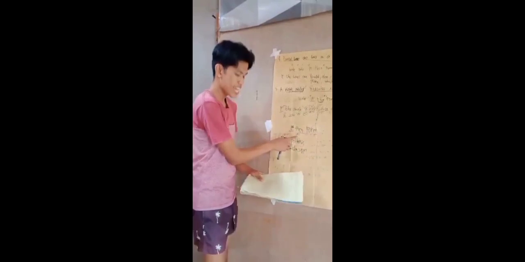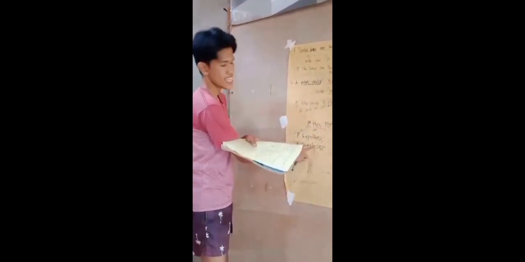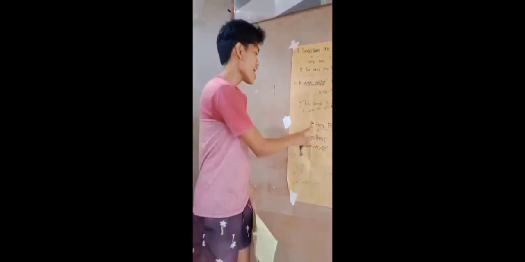Again, to write a conditional statement in if-then form, first step, identify your hypothesis, which is the P, and your conclusion, which is the Q. In general, to generate your conditional statement, just follow the if-then form.